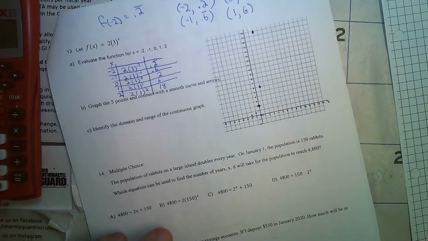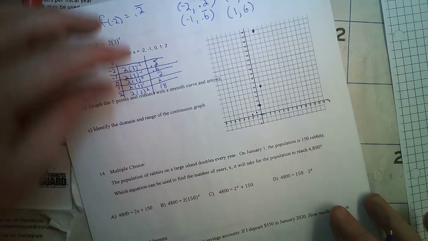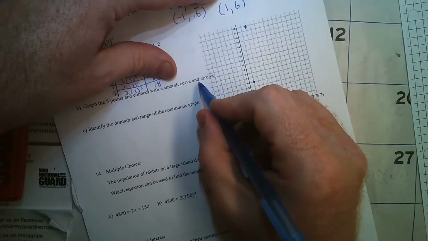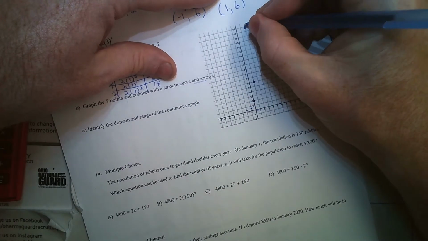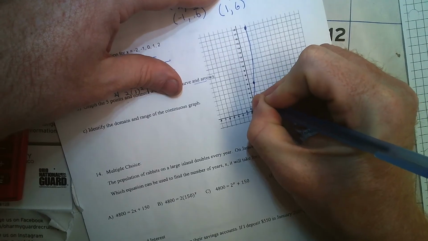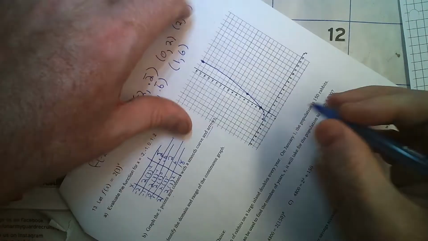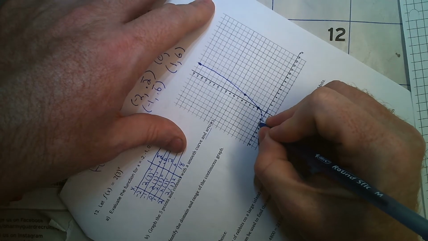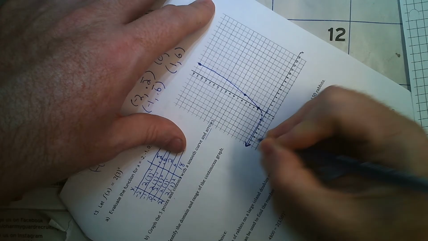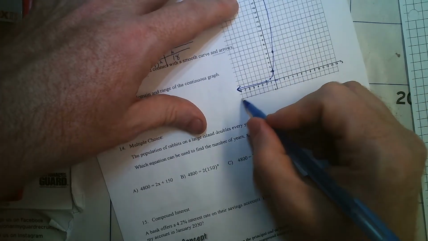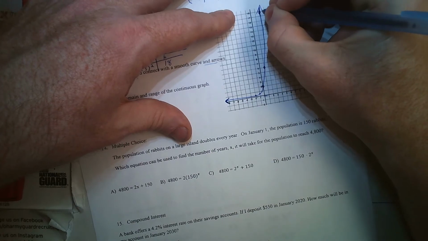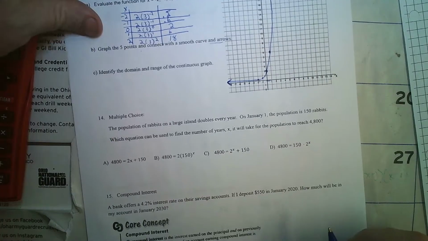Now I want to connect these with a smooth curve. I will give you a little bit of leniency on this, but you need to try and draw as smooth as you can with arrows. So my graph will look something like this. Be sure to show that you keep going and get close to 0, but you never touch. If you cross past that x-axis, it'll be marked wrong. And then you have an arrow going this way.